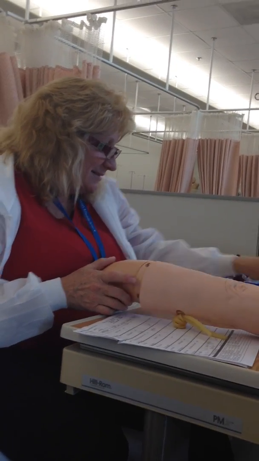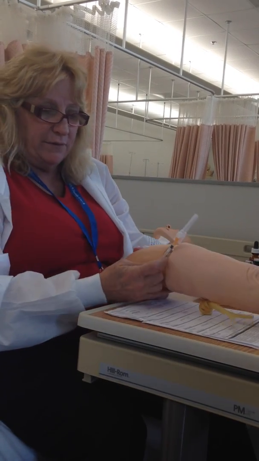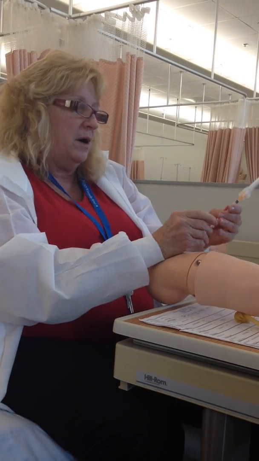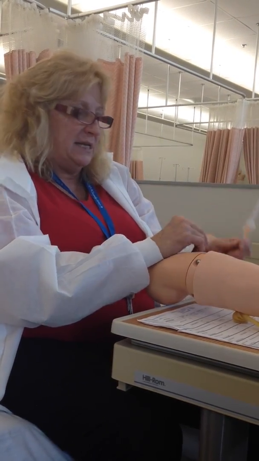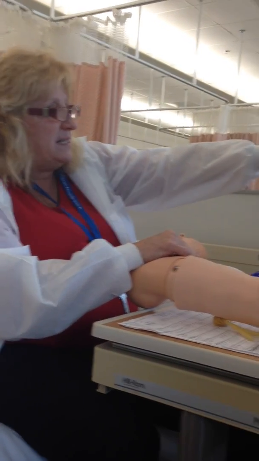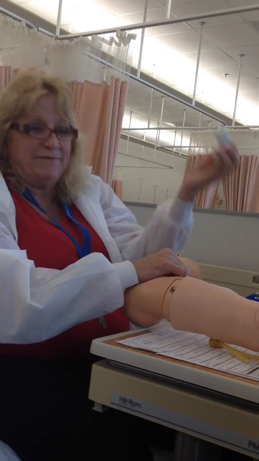Practice them all. Okay, so normally the deltoid is only for vaccines, and you don't give any more than a milliliter in it. The bigger muscles can hold a lot more. So most vaccines, if you'll notice, it says influenza vaccine on it. There's no dosage because the dosage is a half of a milliliter.